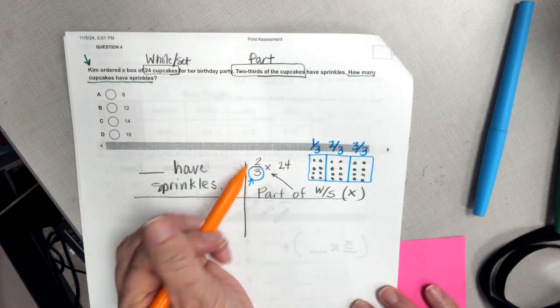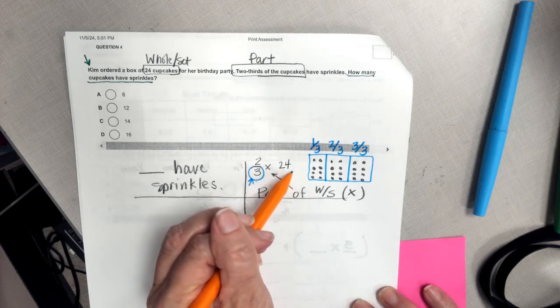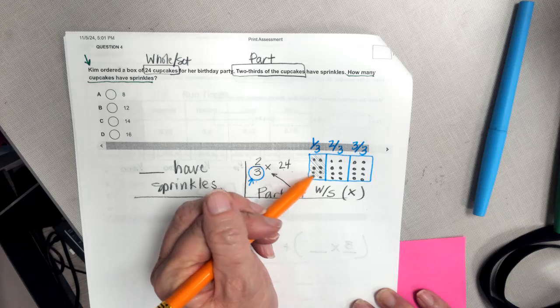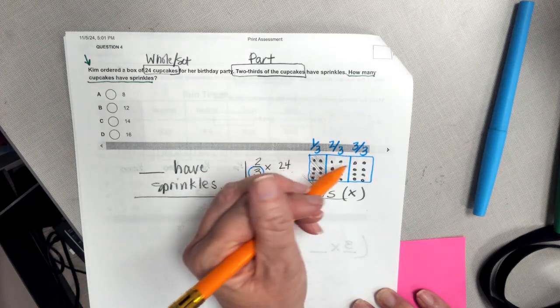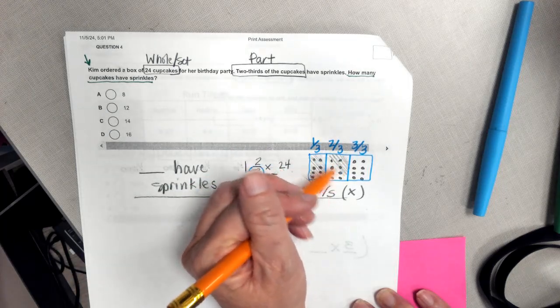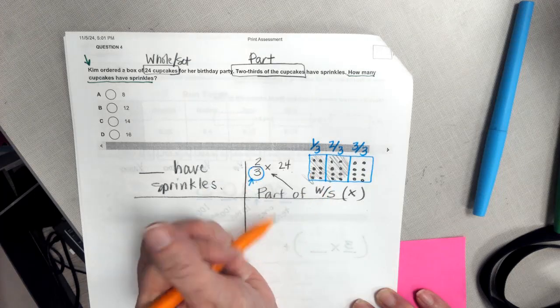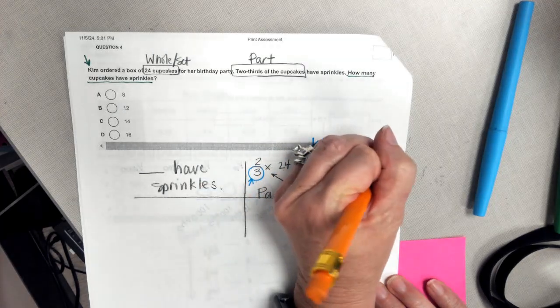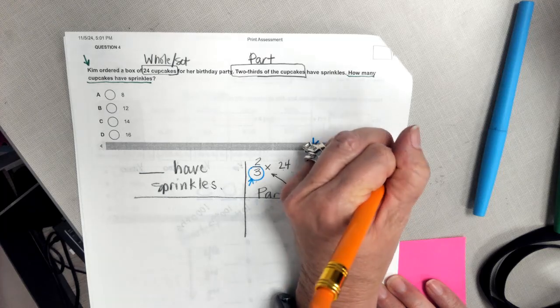And if I want 2/3 of the whole set, then I would need all of the dots that are in this first box, and I would need all of the dots in the second box. That would be part of the whole set. So right now, I ought to be able to count those and get an answer.